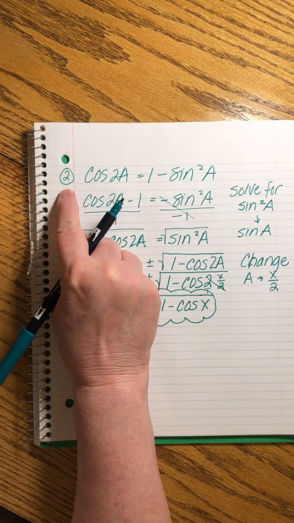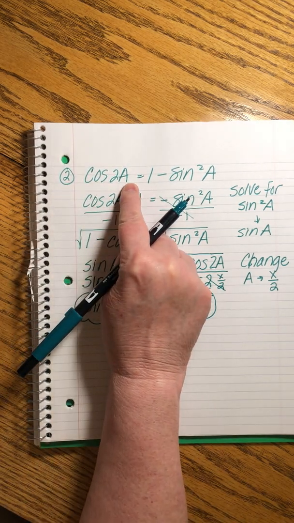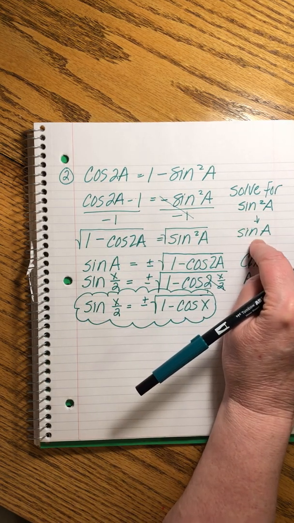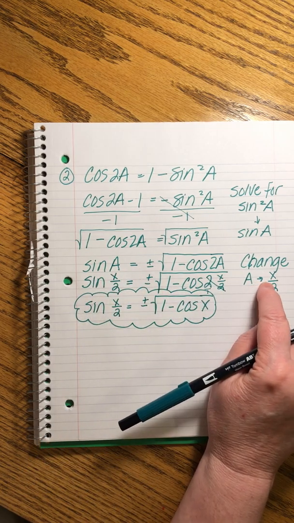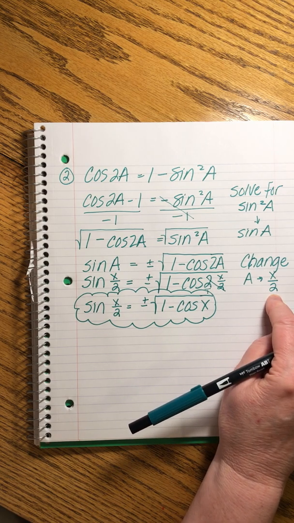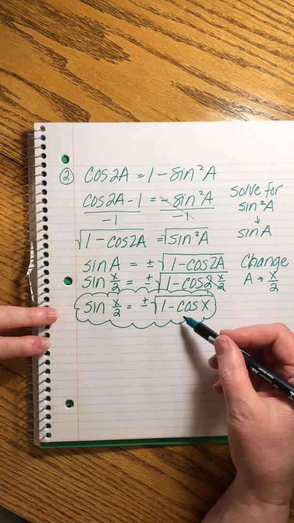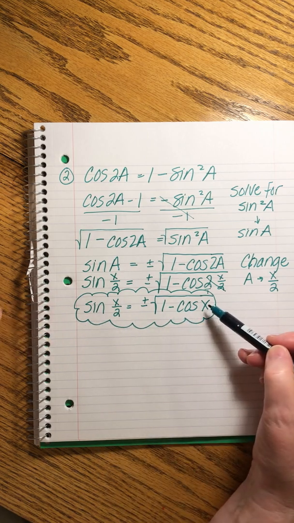Right? We derived it from the second form of the cosine double angle identity. We solved it for sine squared and then sine of A. We got that by itself. Then we did this really crazy thing where we just said, okay, we're taking the A's and we're turning them to x over 2's. And we're allowed to do that. I know, that seems like some sort of crazy voodoo, but we can. And this is the final version of this new half angle identity.